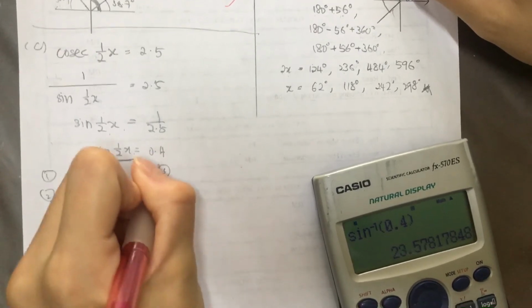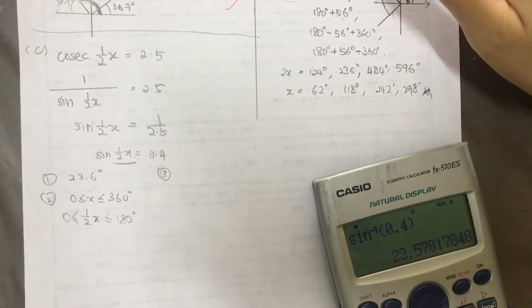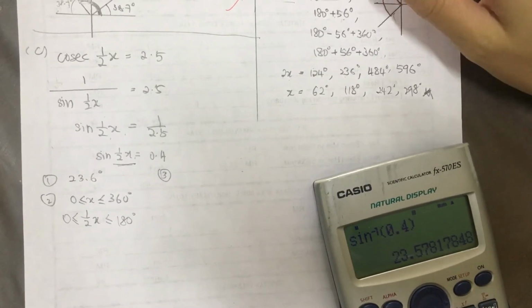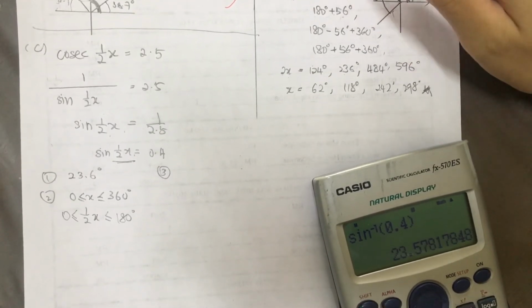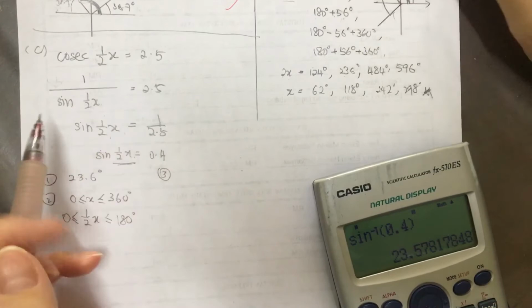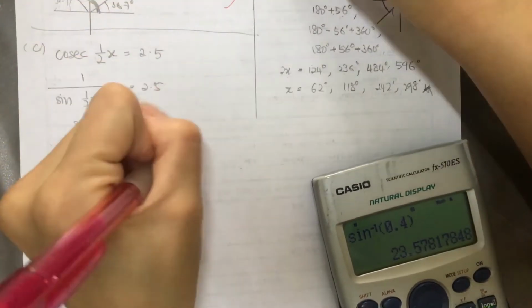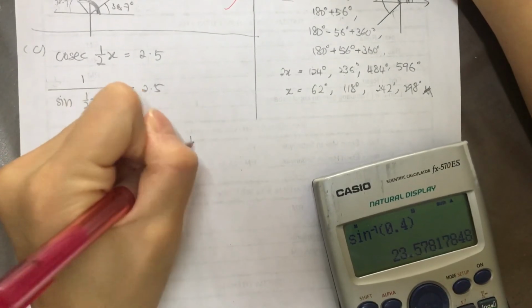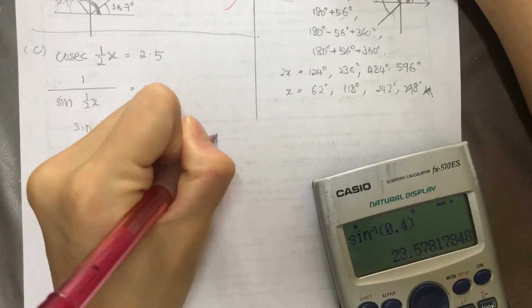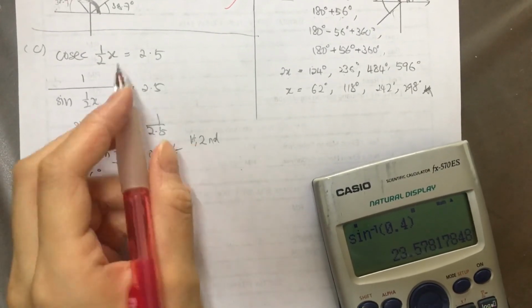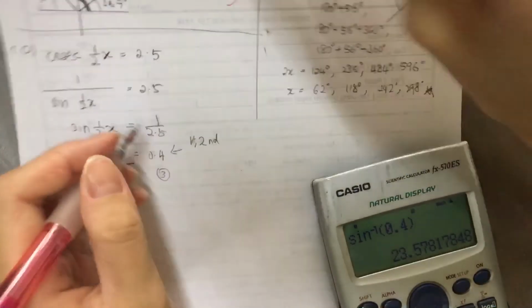The third step is to find the angle and which quadrant it lies on. We know that sine is a positive value, and positive means it lies on the first and second quadrants.